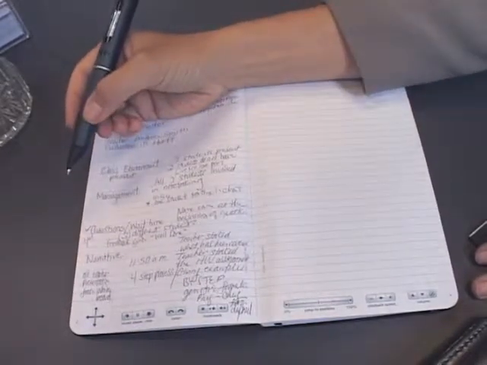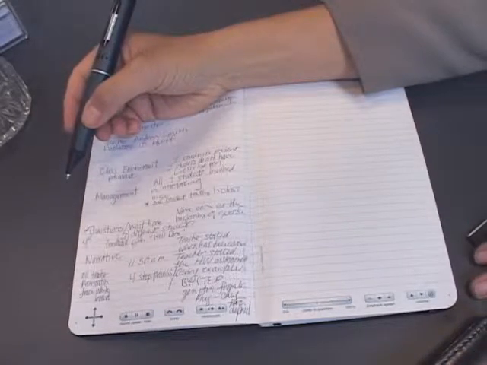Morgan, what is the a coefficient? 3. Good job.